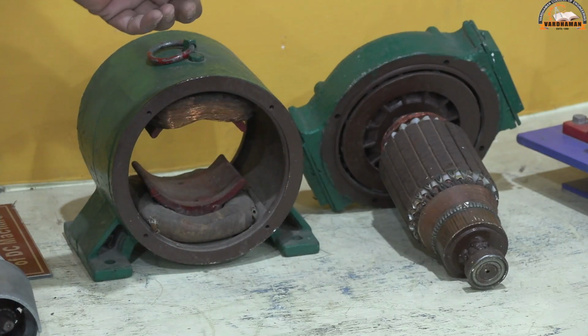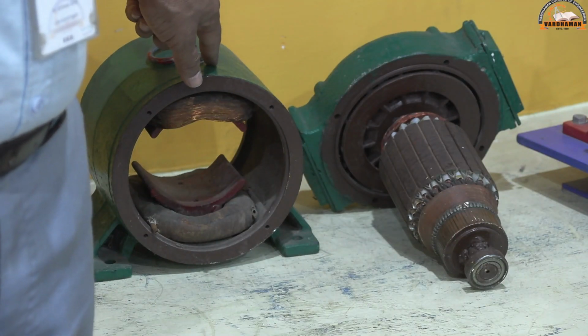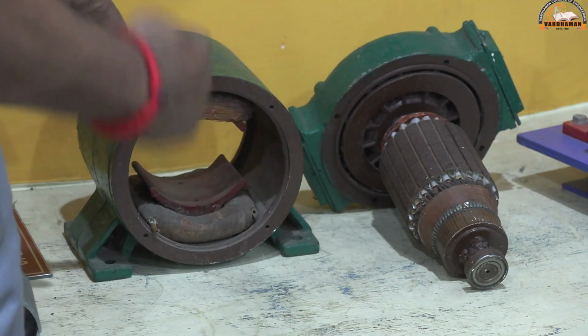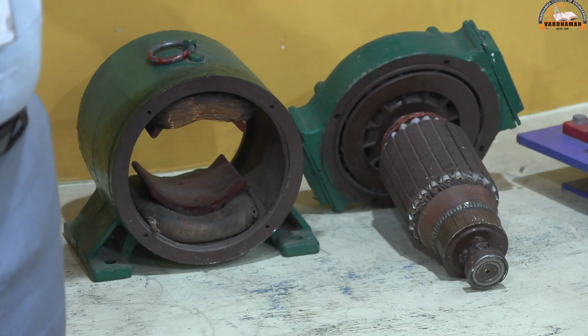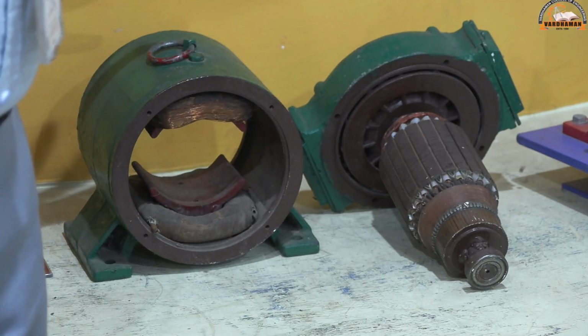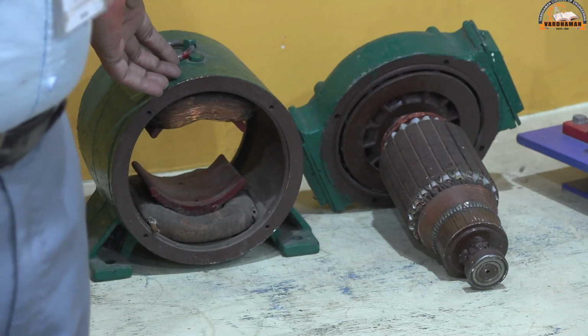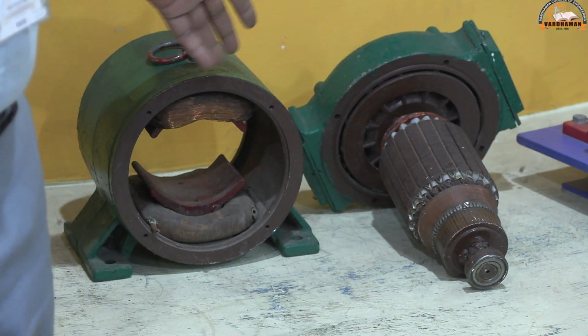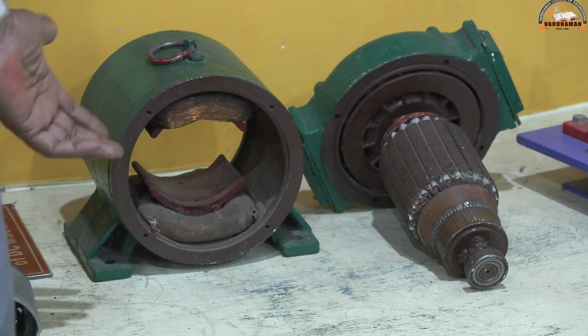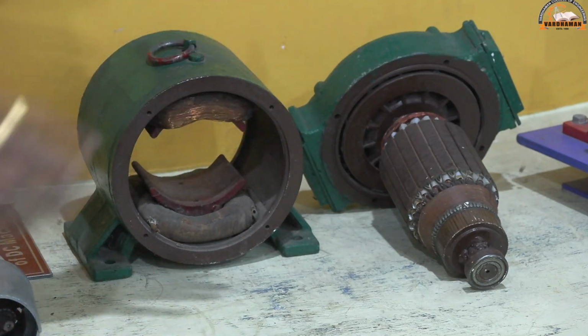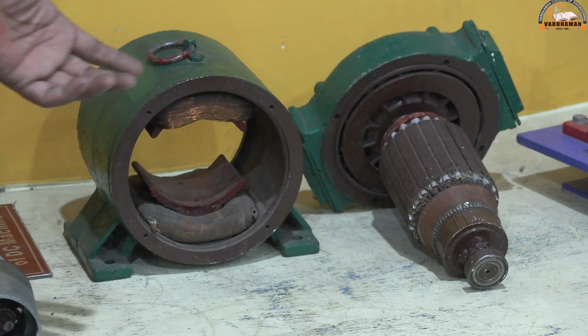If you give electrical power, it will rotate and work as a motor. If you give mechanical power and rotate it, it will start producing voltage inside. So you can understand that there will not be any different constructional features in a generator or a motor. I have already explained the internal parts of the motor. The same is applicable to the generator also.